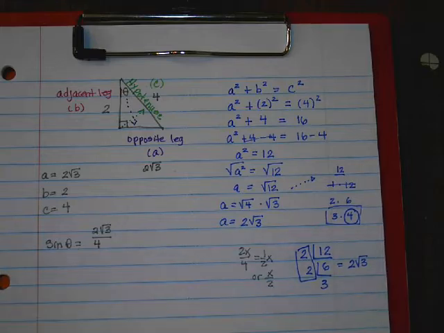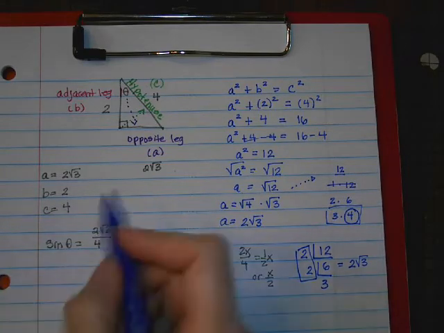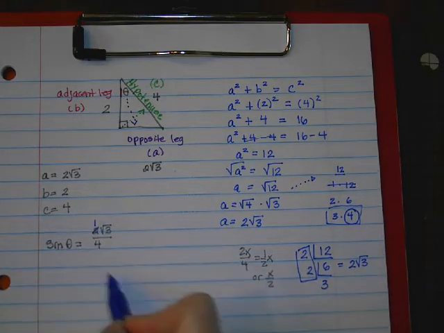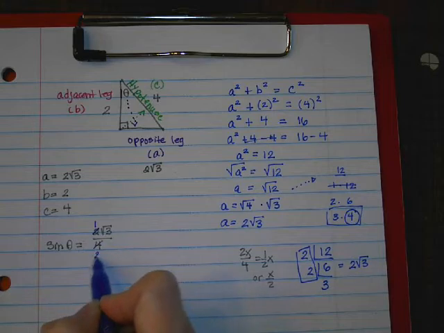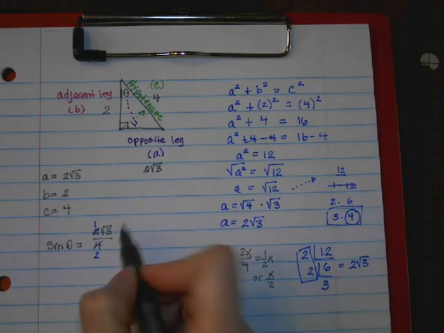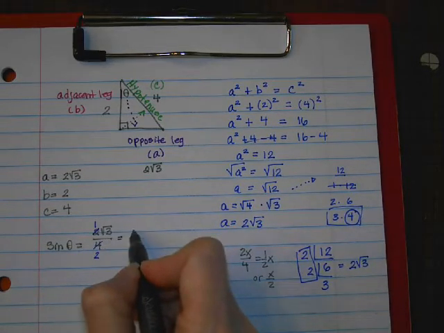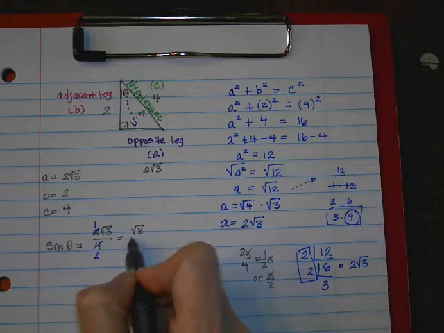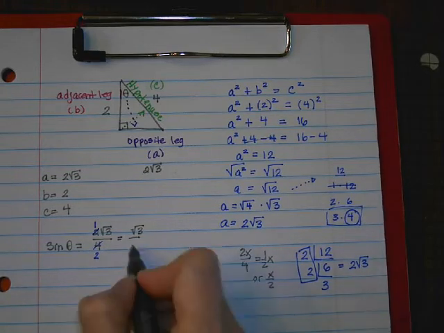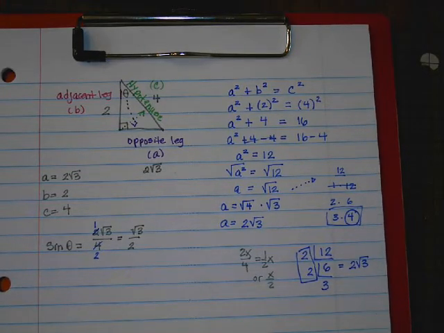So we're going to go ahead and reduce. And we're going to do 2 divided by 2 is 1, and 4 divided by 2 is 2. So we come across here, we got 1 times the square root of 3, which is just the square root of 3. And then we have it over 2. So that would be our sine of theta.